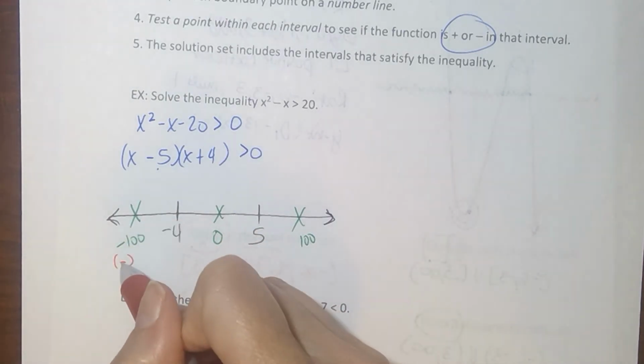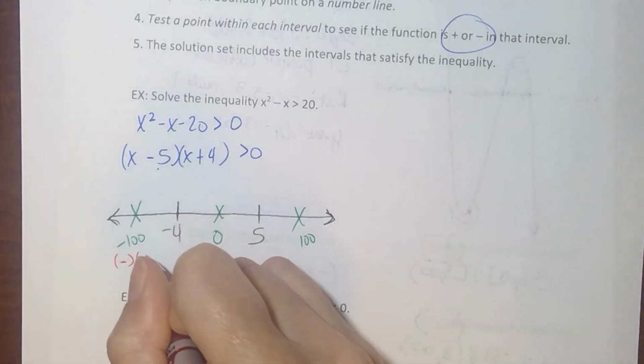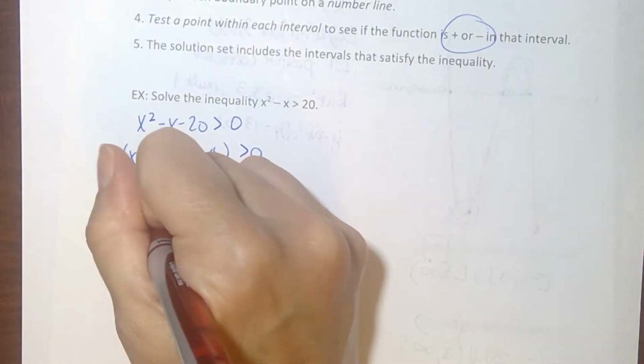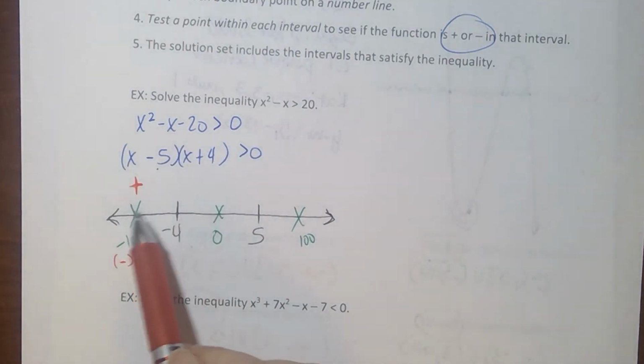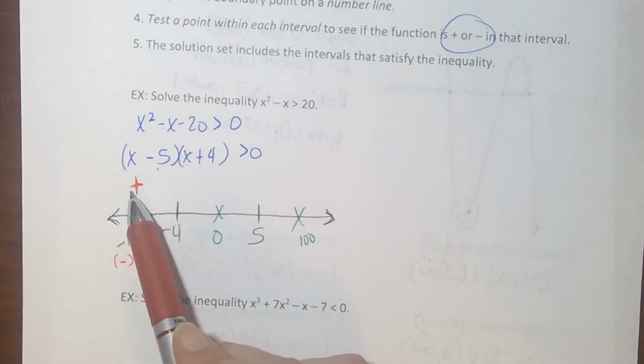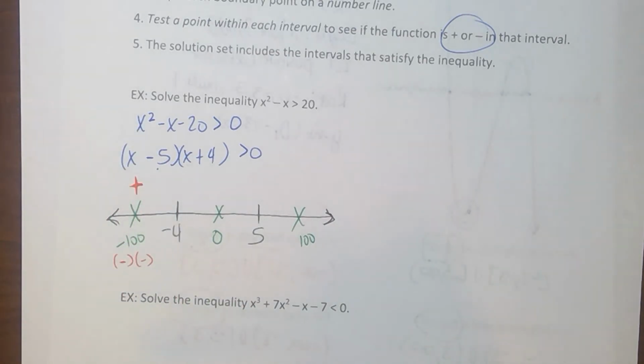I just care that it's negative. And then I have negative 100 plus 4. That is also negative. If I multiply together two negative values, I get out a positive value, which means every number in this interval, every function value is going to be positive. The graph for this interval will be above the x-axis.